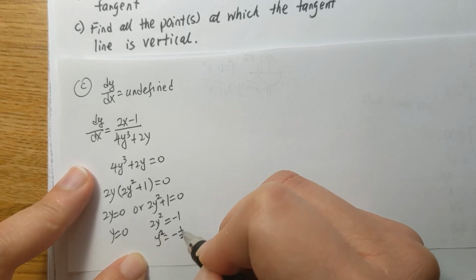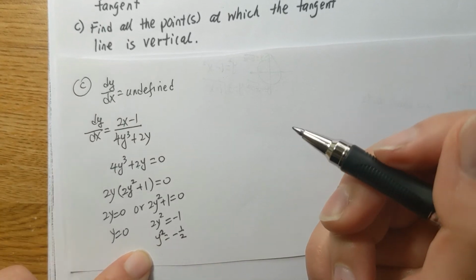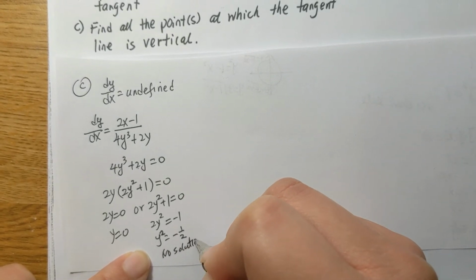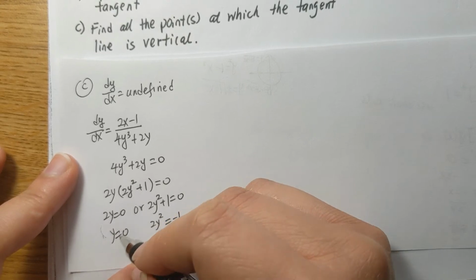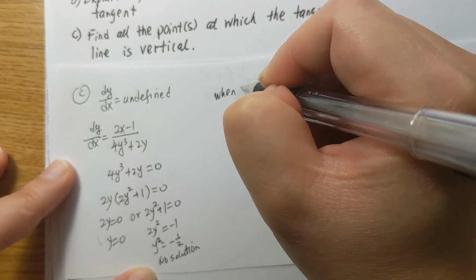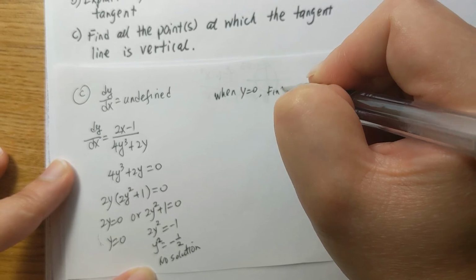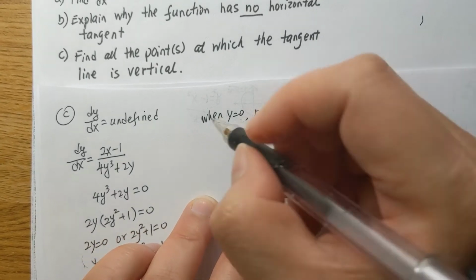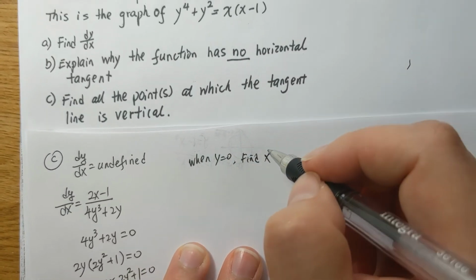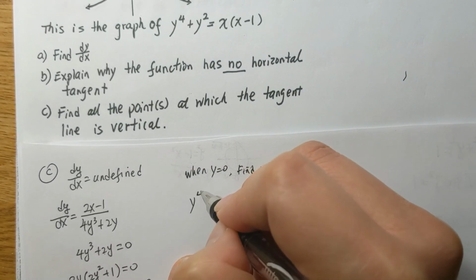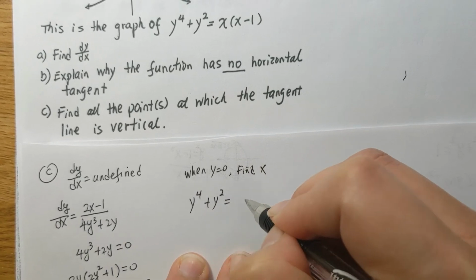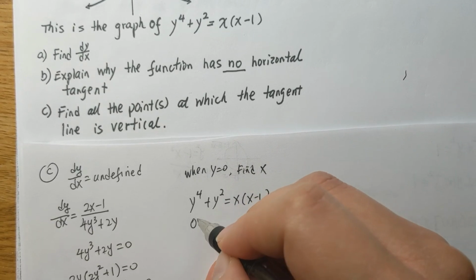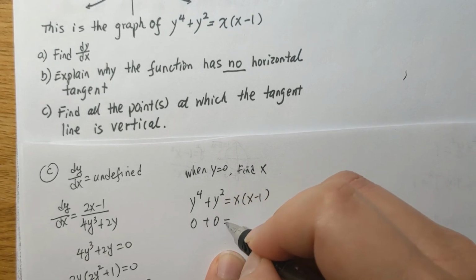Y squared equals negative 1 is not possible. A number squared is either positive or 0. So here we have no solution. So there's only one case. When y equals 0, we have to find x. How do we find x? We have to go back to the original function. The original function is y to the 4th plus y squared equals x minus 1. So you get 0 to the 4th power is 0, 0 squared is 0.